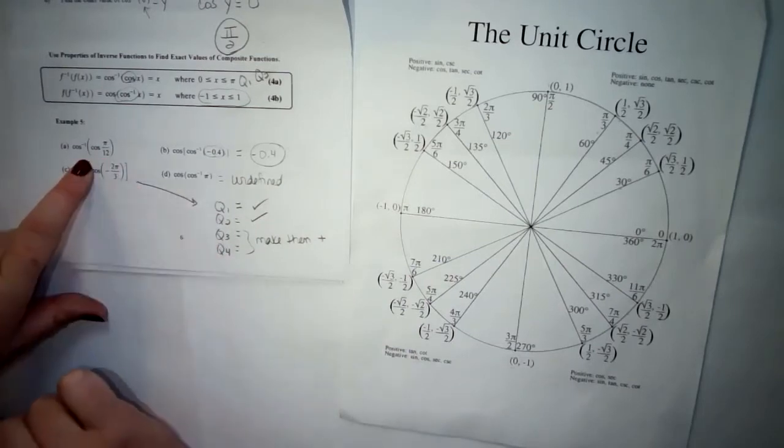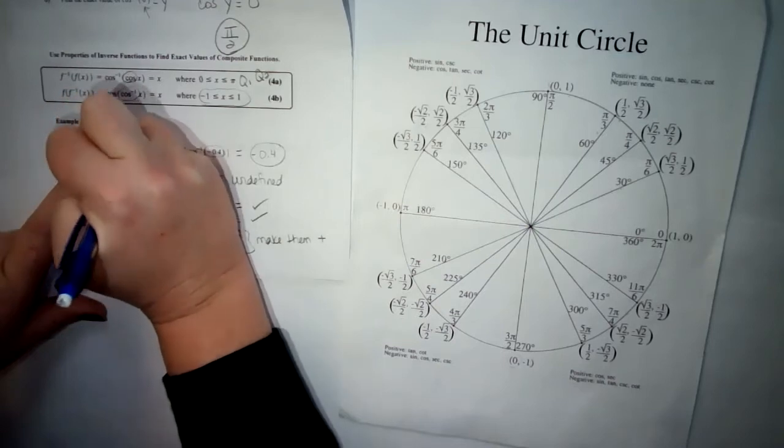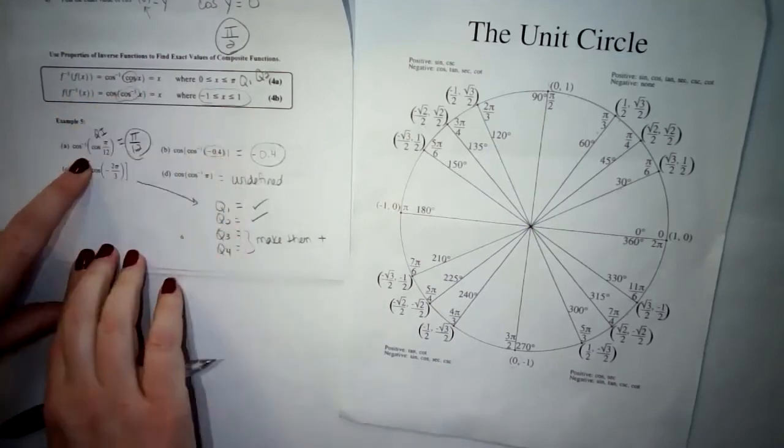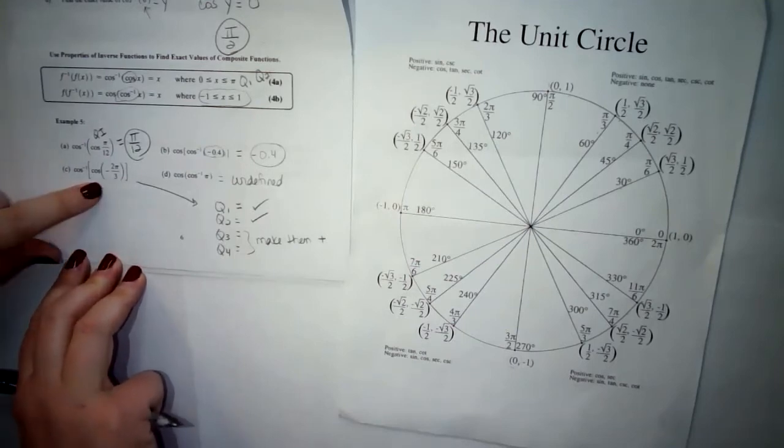Let's look at the first one. Pi over 12. Where do we think pi over 12 is? That's quadrant 1. Anything where you just have 1 pi over a number is quadrant 1, like pi over 3, pi over 2, pi over 4, pi over 6. So he's quadrant 1. Fantastic. There's my answer. Remember, it's just exactly what the value is. All right, let's look at C.